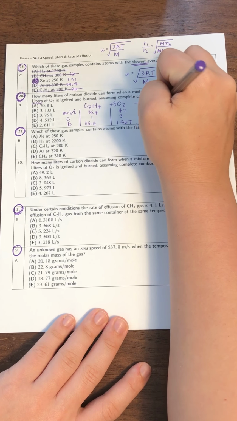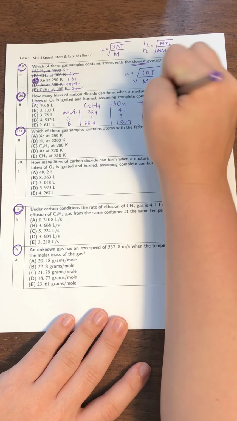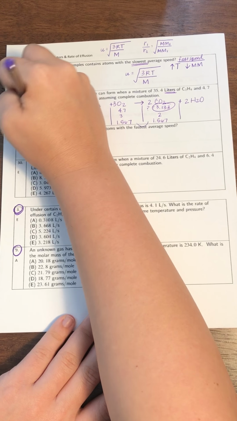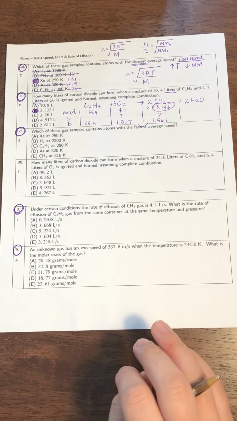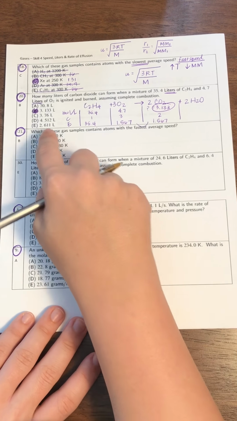And you get 3.133. And that's your answer. B. All right, so let's go to the next one.